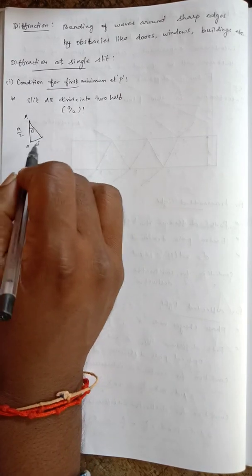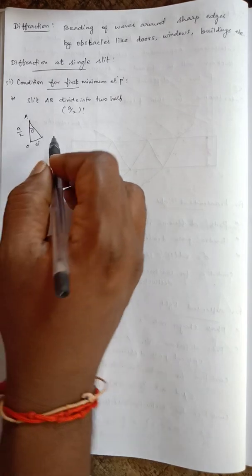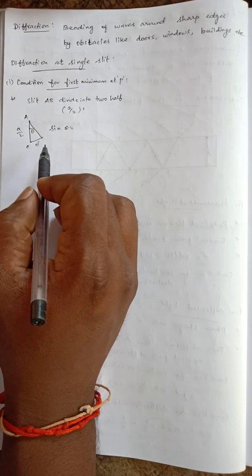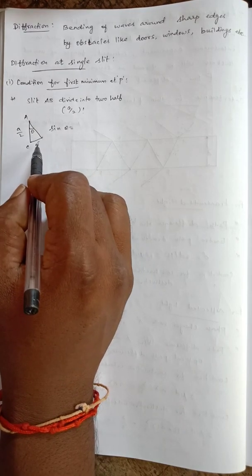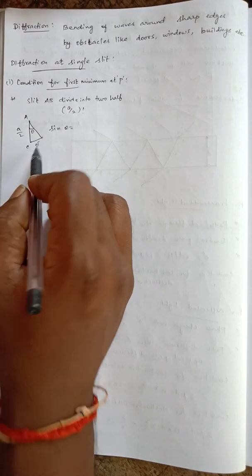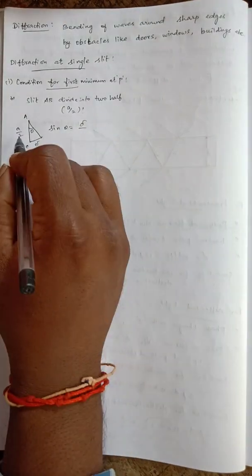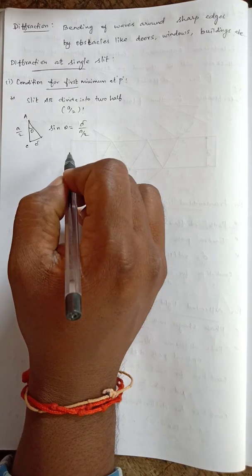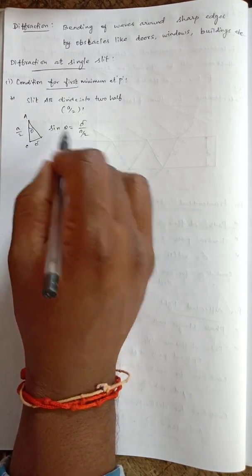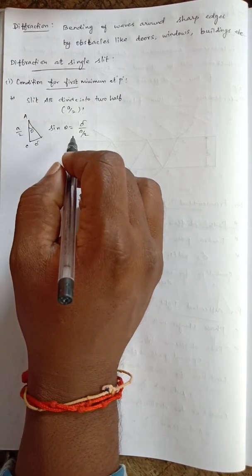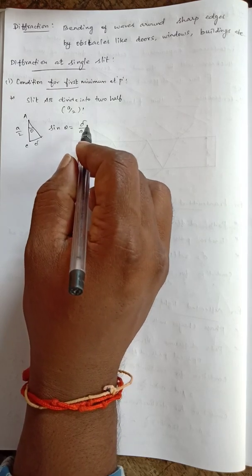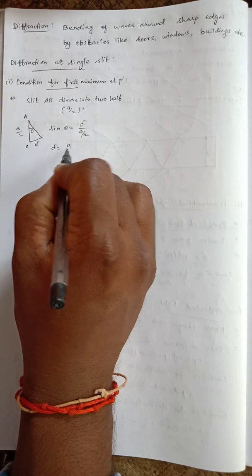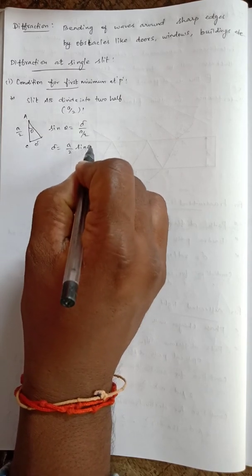In this right angle triangle, what is sin theta? Sin theta equals opposite side by hypotenuse. The opposite side is del, the path difference symbol, and the hypotenuse is A by 2. Interchanging these, we get del equal to A by 2 into sin theta.